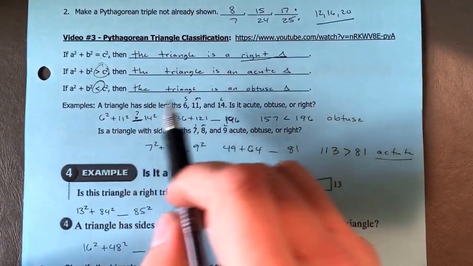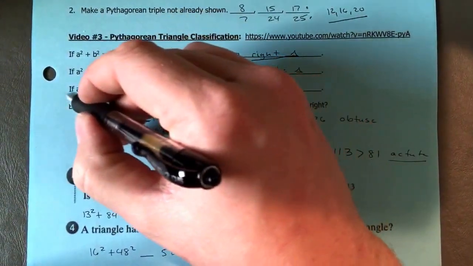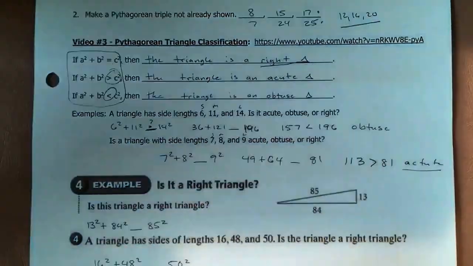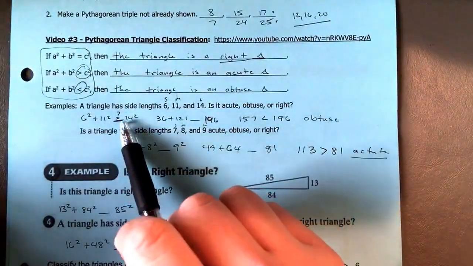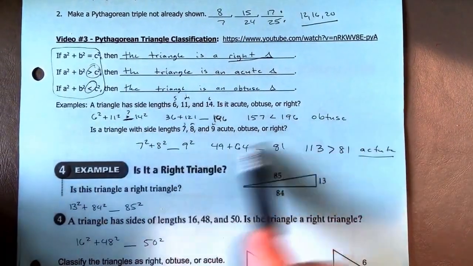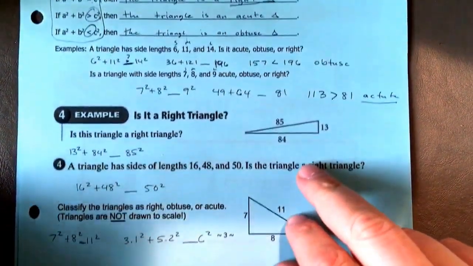This is something we're going to want to remember when we look towards our quiz. Our quiz is going to be not this next Friday, because we don't have school next Friday, but the following Friday. We're going to have a quiz over the first part of Chapter 8.